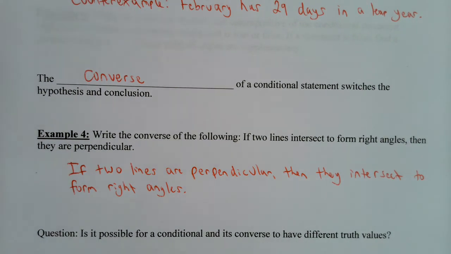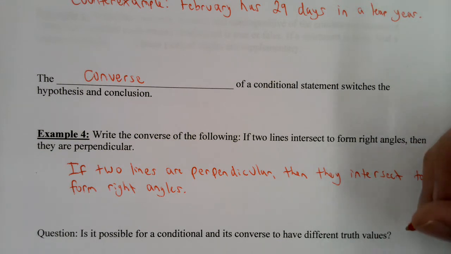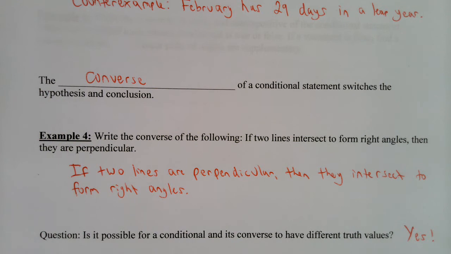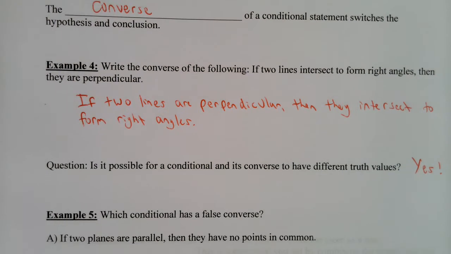And now I'm going to pose this question. Is it possible for a conditional and its converse to have different truth values? Can one be true, and then when you write the converse, it's false? Or the other way around, where one is true and one is false? The answer is yes, it is possible. So let's look at an example.